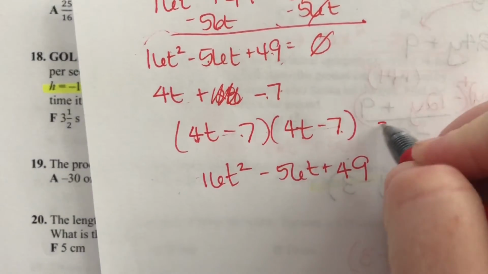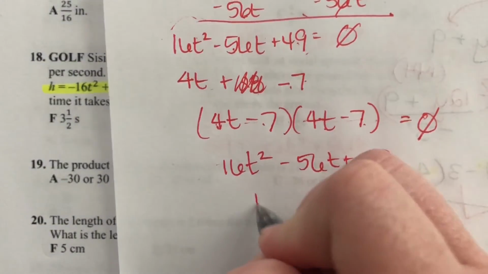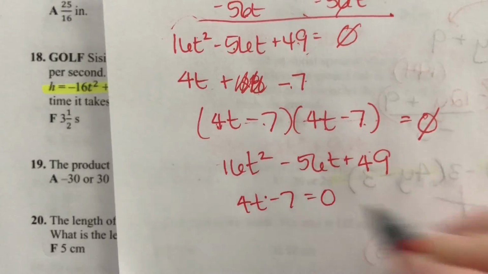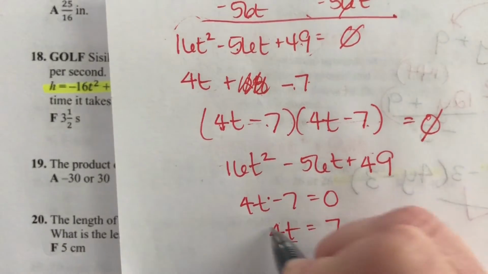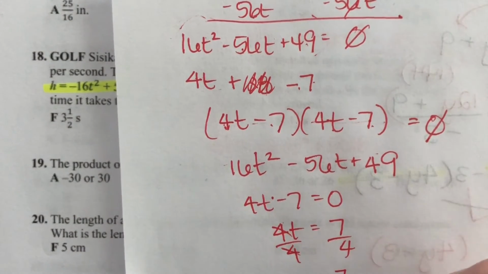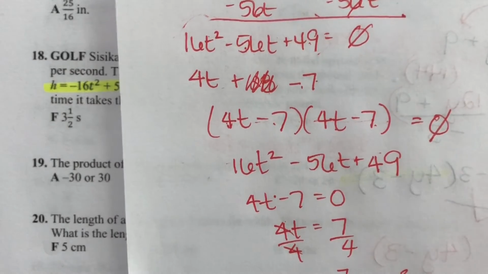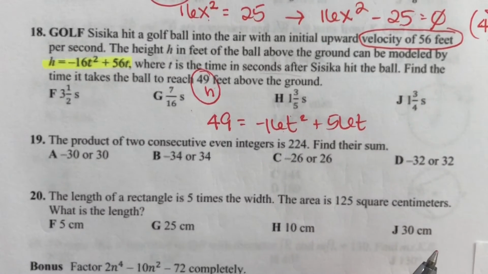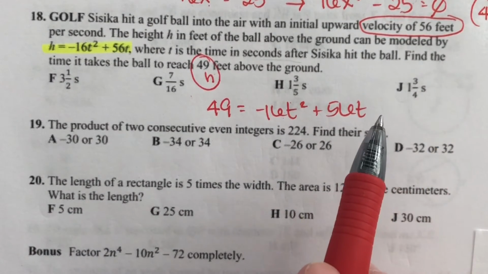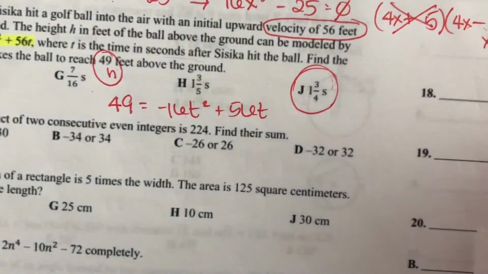I'm solving this, so it's got to be equal to 0, right? So for each of these, I'm going to get the same answer. So 4t minus 7 equals 0. I'm going to add 7 to both sides and then divide both sides by 4. So the time is going to be 7/4 seconds, which is the same as 1 3/4 of a second. Okay, so let's see if that's one of our answer choices here for number 18. I got 1 3/4 right here. So number 18 is J.